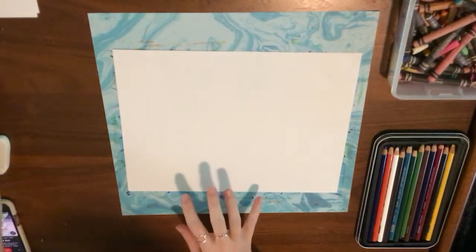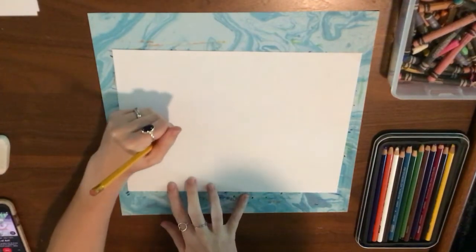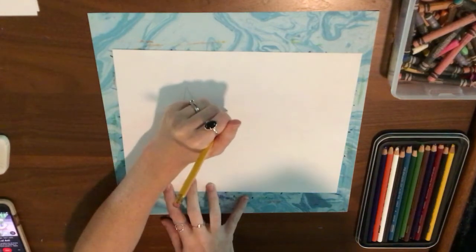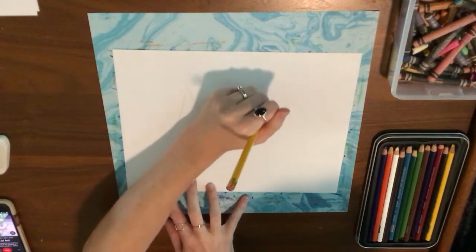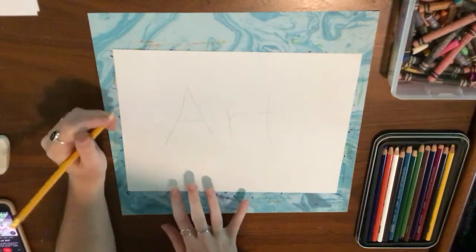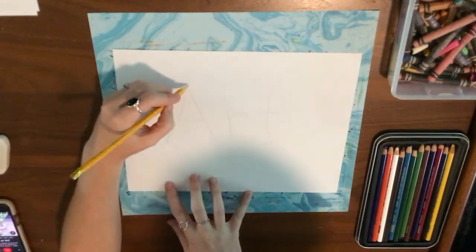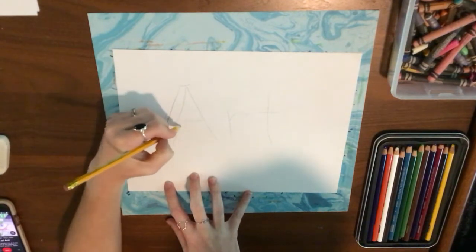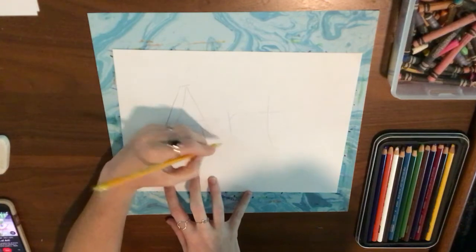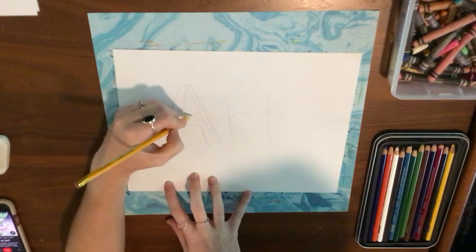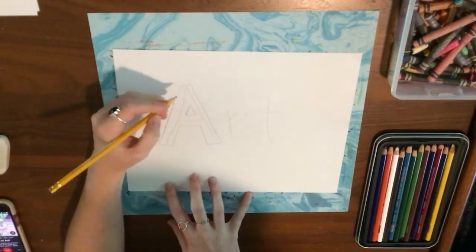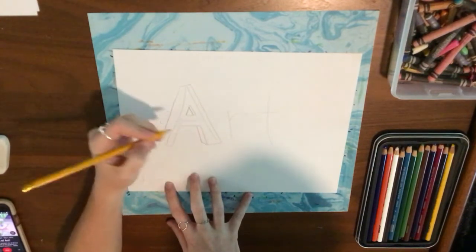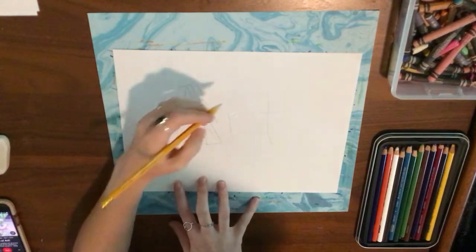To begin, you'll need a piece of paper and a pencil. You're going to start out by writing the word art nice and big in the center of your paper. So I like drawing the letters first and then going around them to create block or bubble letters. So you can do that if you like, but you don't have to. However you want to create your letters that say art.